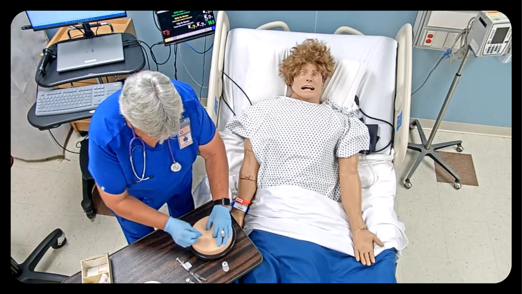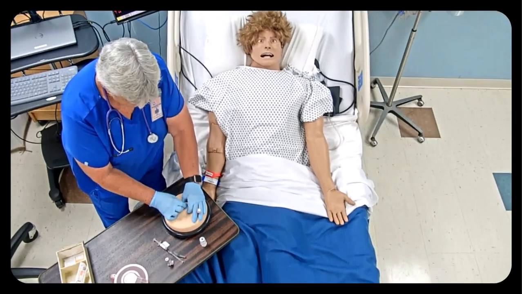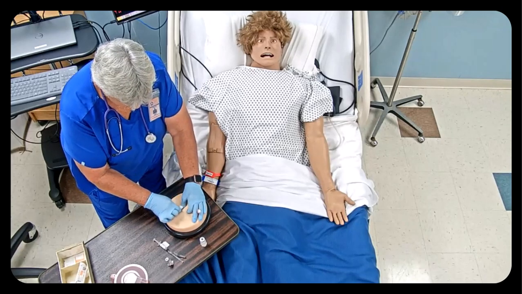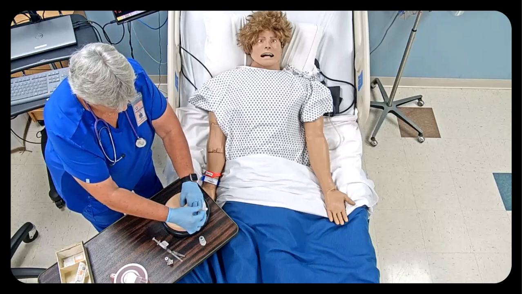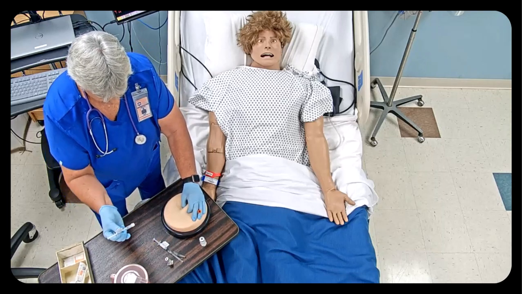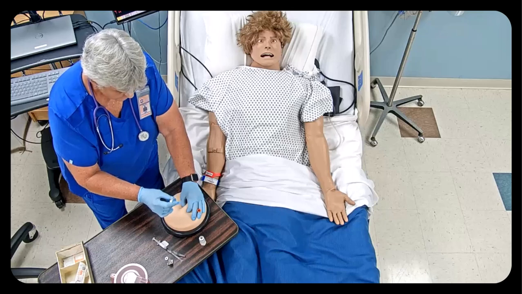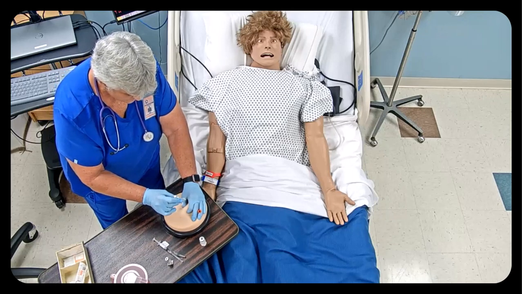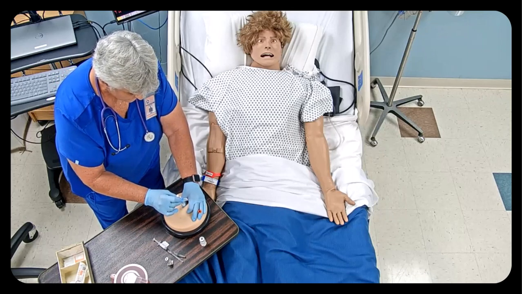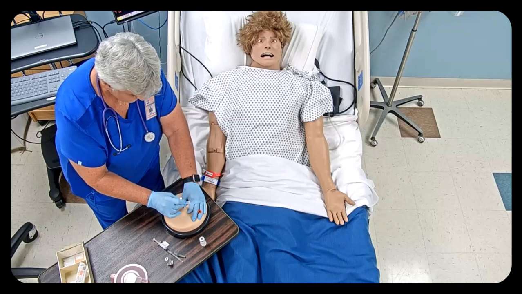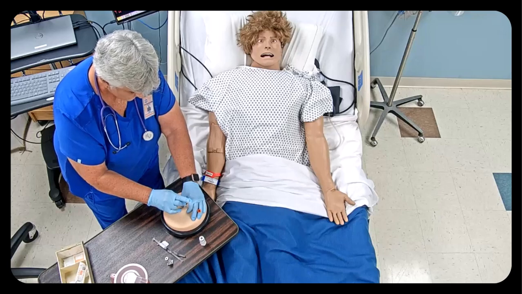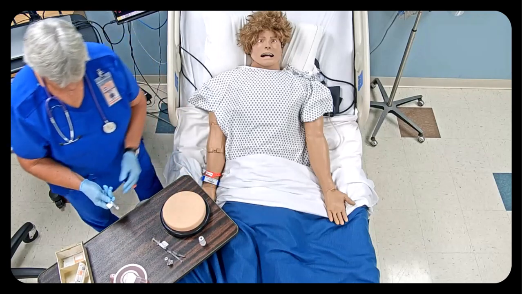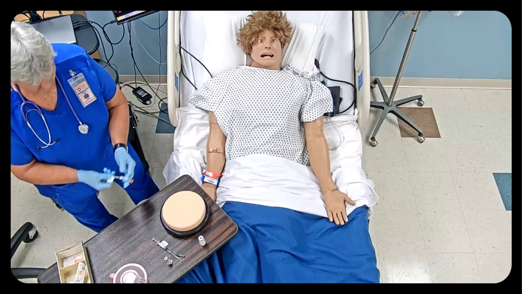Okay, so we're going to pinch it. Start from the inside working out, so we take the germs away from where we're going to actually do this. I'm going to go ahead and take that out, and with a quick darting motion, I'm going to go in at a 90 degree angle. 1, 2, 3. We're going to go ahead and inject. Okay. We're going to take it out, and we're going to deploy the safety on that.